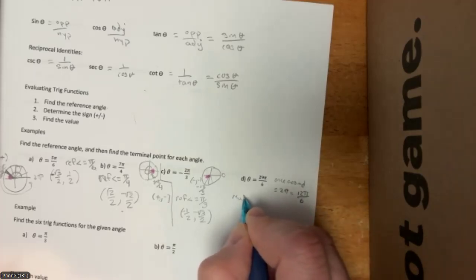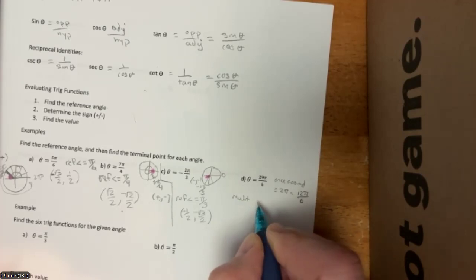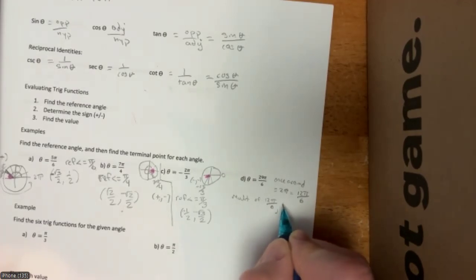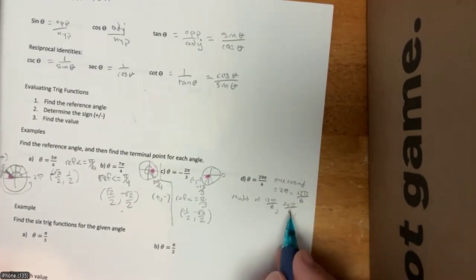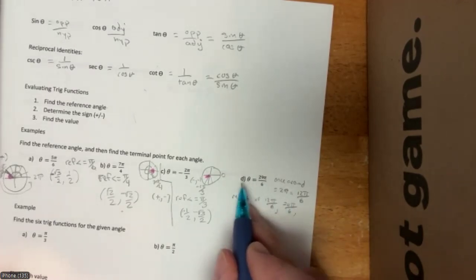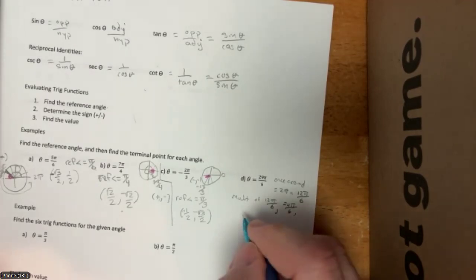So what are the multiples of 12 pi over 6? They are 12 pi over 6 and 2 times 12 pi over 6, so that's 24 pi over 6. That's big enough. If I go bigger than that, I'm going to get bigger than 29 pi over 6, and I don't want to end up with a negative angle. That's not helpful.